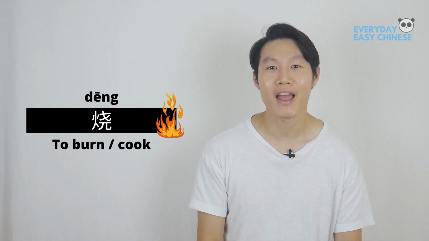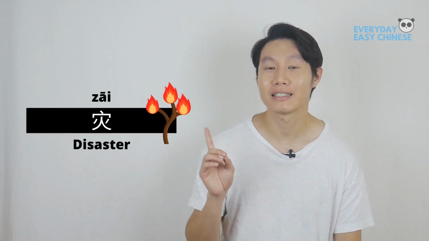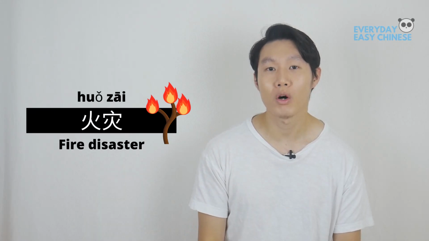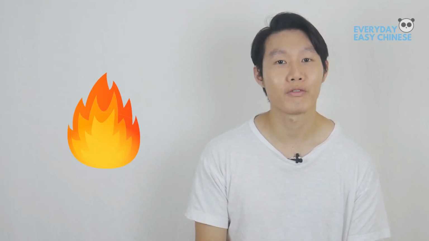The second one is 烧. 烧 means to burn or to cook. Obviously you need fire to burn or cook something, and that's why we have the radical in here as well. And finally, the third one we have is 灾. 灾 means disaster. For example, 火灾 means a fire disaster. As you can see, with all three of these characters, you need a fire to start all of them, and that's why you can associate anything with the 火 radical with fire.